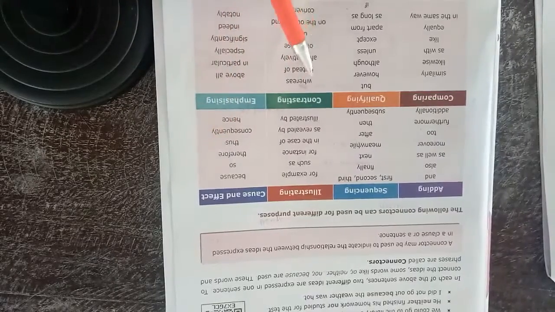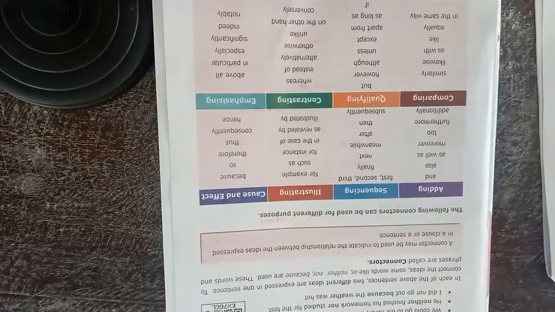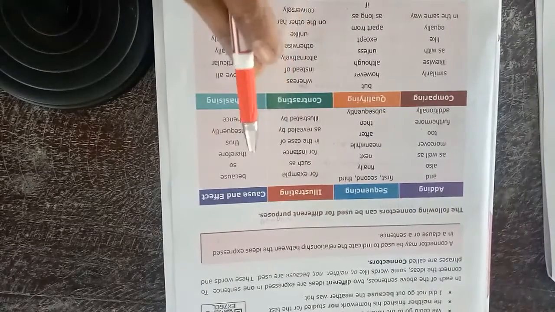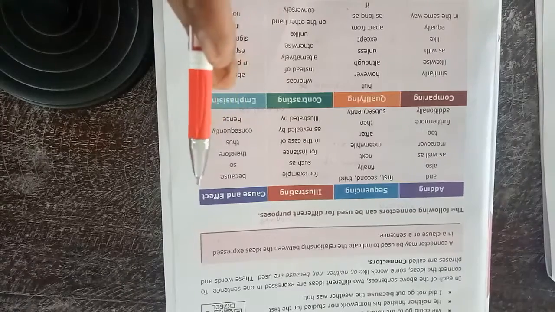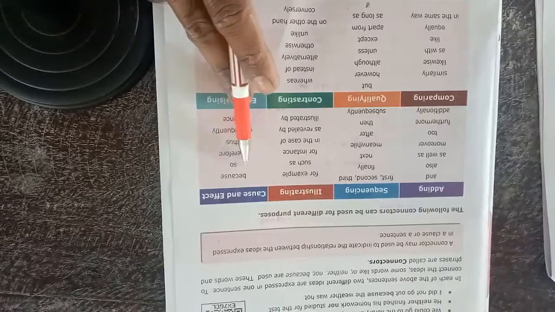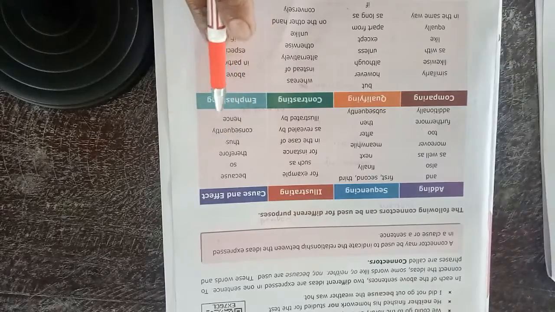Then cause and effect. Cause and effect means there will be some immediate reaction when something happens. For example, when the man opened the gate, the dog barked. As soon as the man opened the gate, the dog barked. We say it in a simple sentence just like that, and a complex sentence just like that. For that, you have to use cause and effect connectors: because, so, therefore, thus, consequently, hence. These are used for cause and effect.